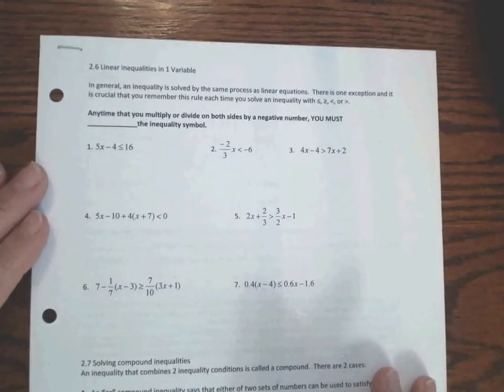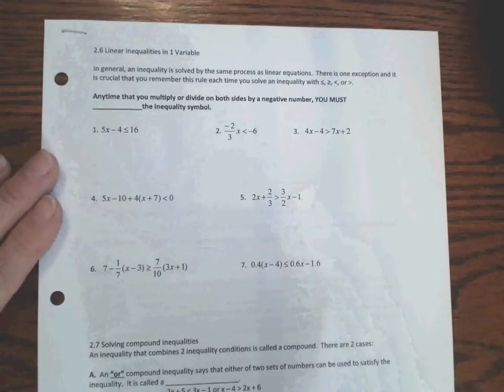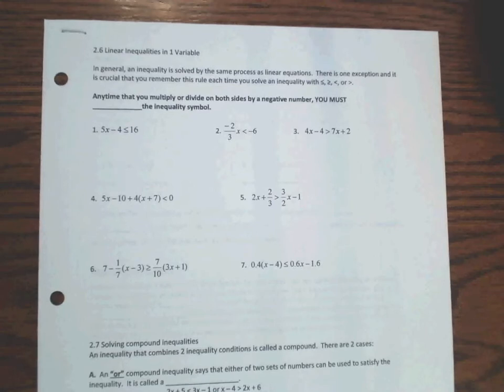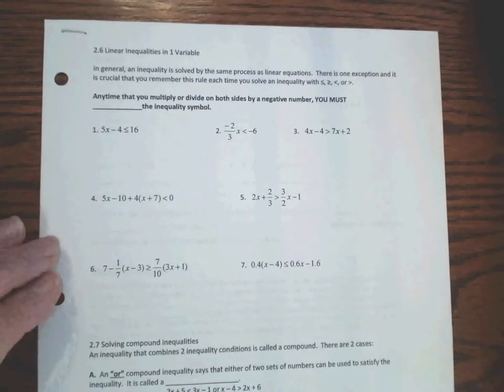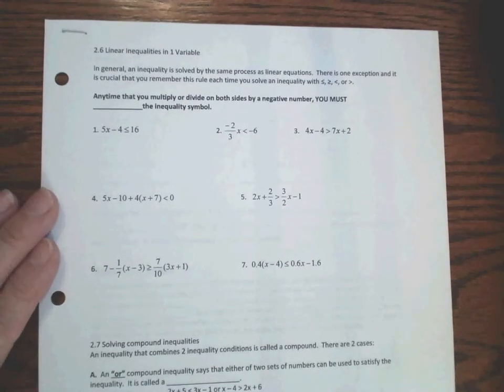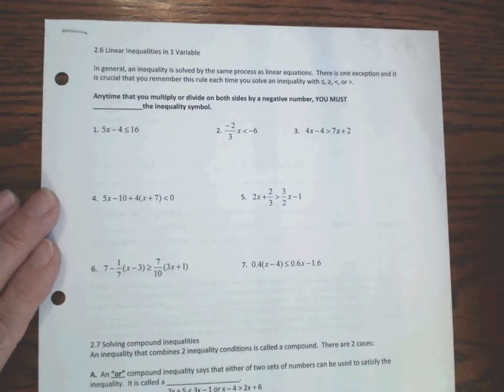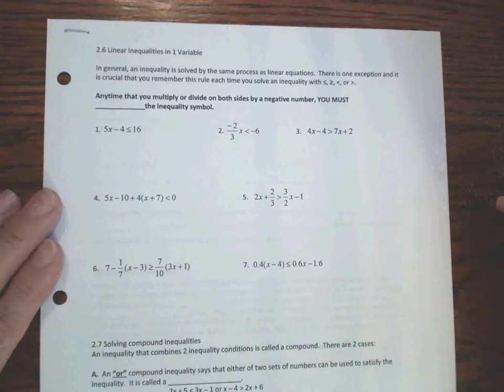Right, this video is for section 2.6 in your notes. We're going to combine a section in here that's not in your syllabus, because this material that we're going to do in 2.7 we actually need for the next unit, for the next section. So linear inequalities is the title of this unit.